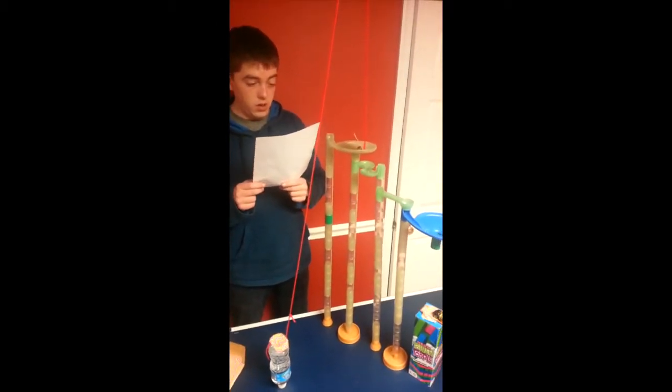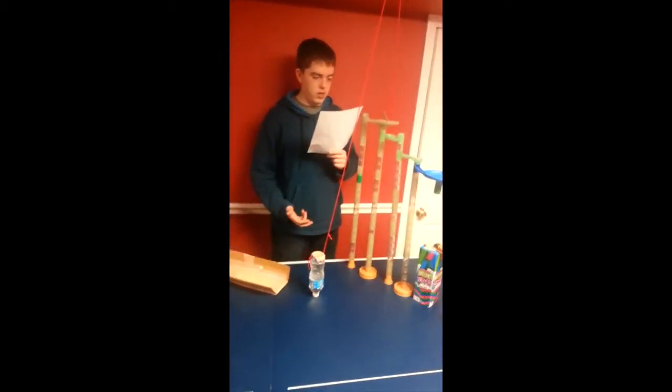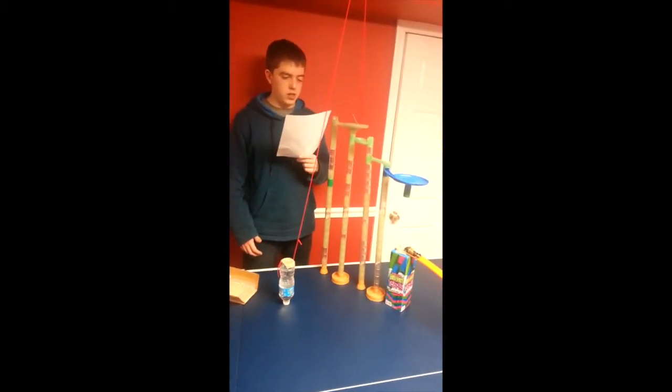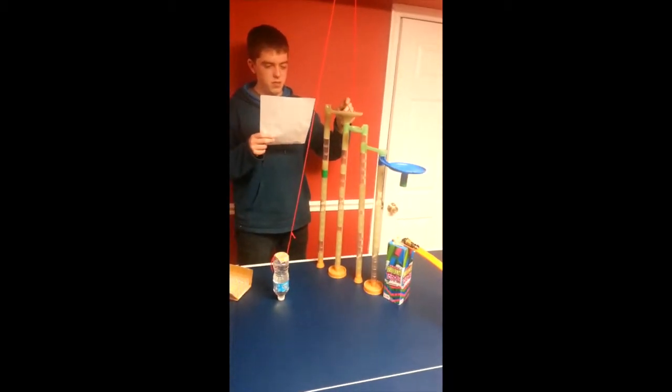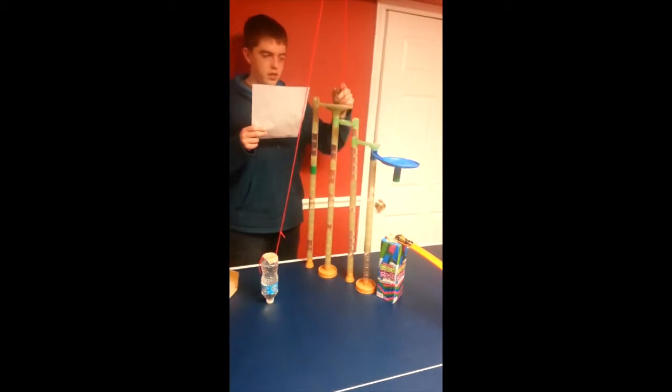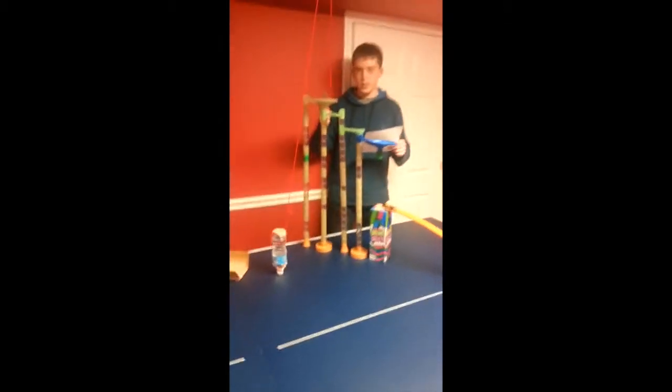is linear kinetic energy and the gravitational potential energy into rolling kinetic energy, and then the rolling kinetic energy into the linear kinetic energy. So then the marble basically keeps repeating the cycle.